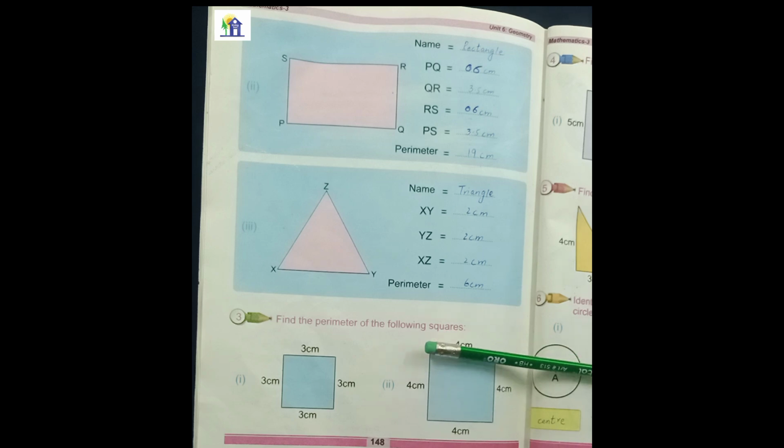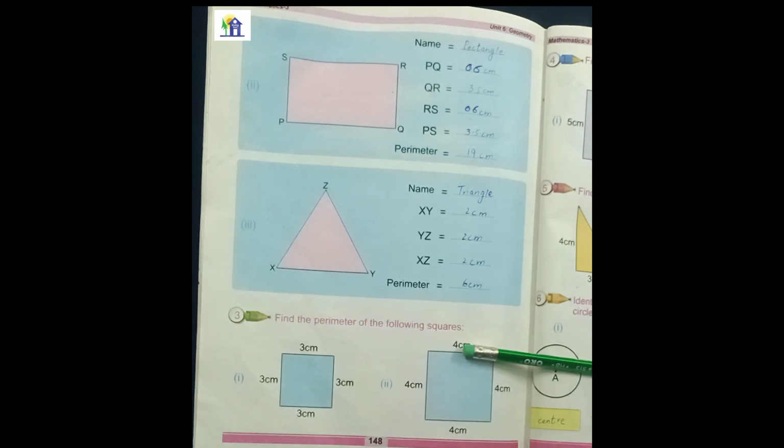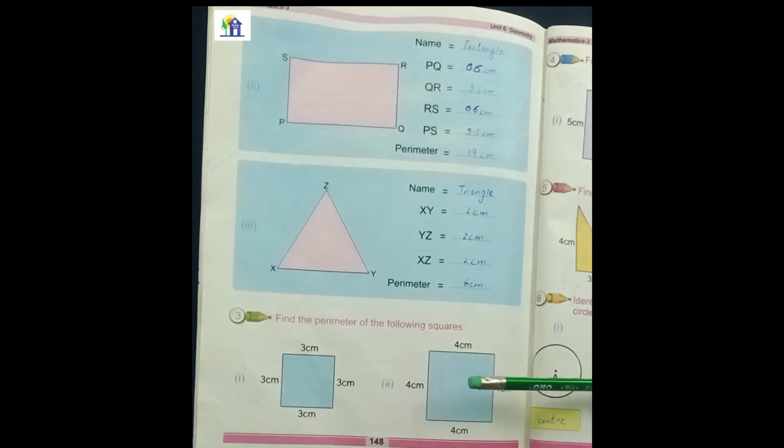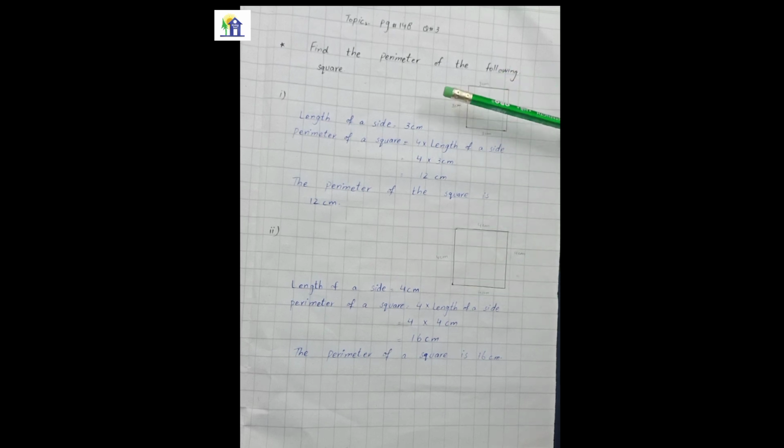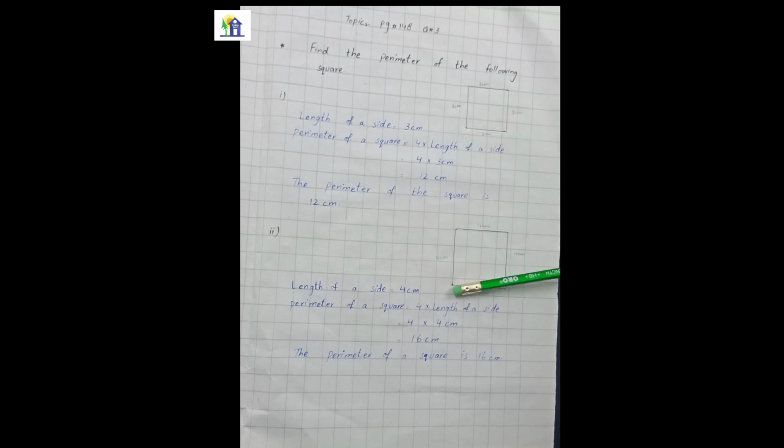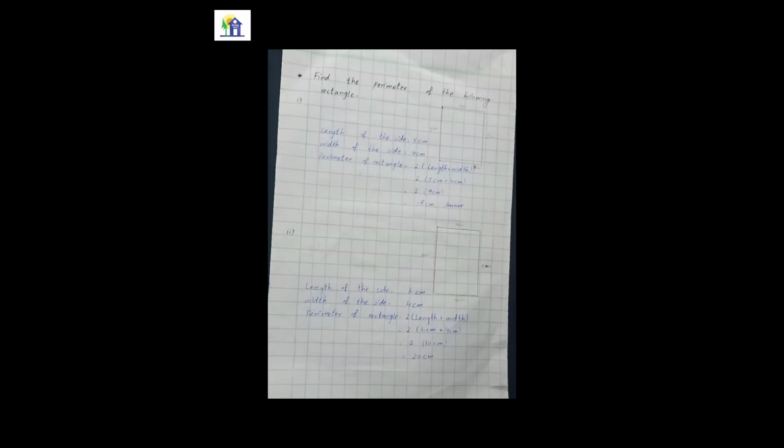Question number 3. Find the perimeter of the following squares. We can solve these questions in our neat notebook. Students, first of all, ready your page with neat handwriting and write this question. Find the perimeter of the following squares. Question number 1, question number 2. Find the perimeter of the following rectangles.